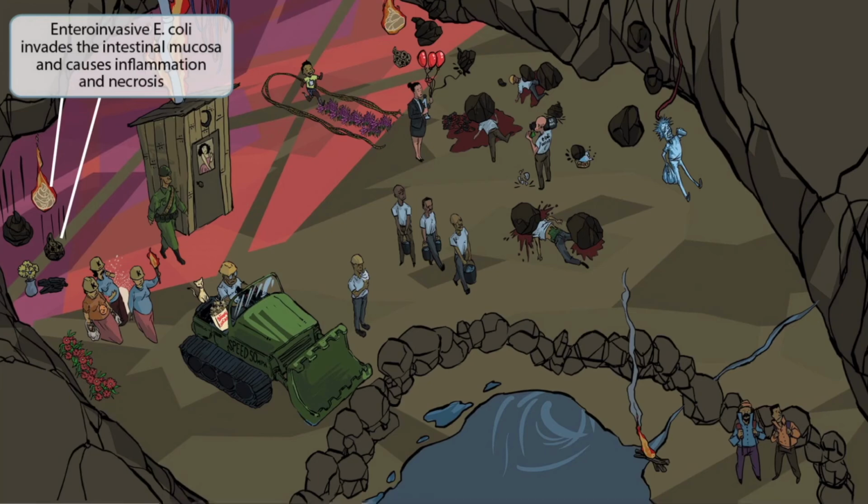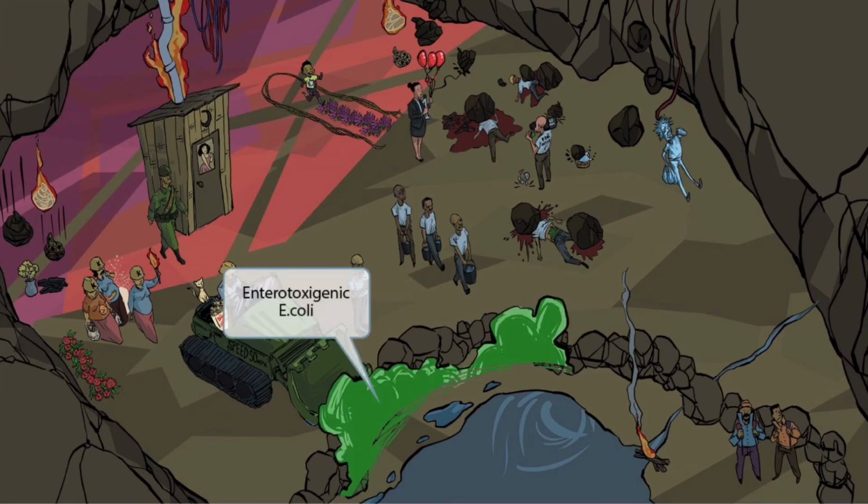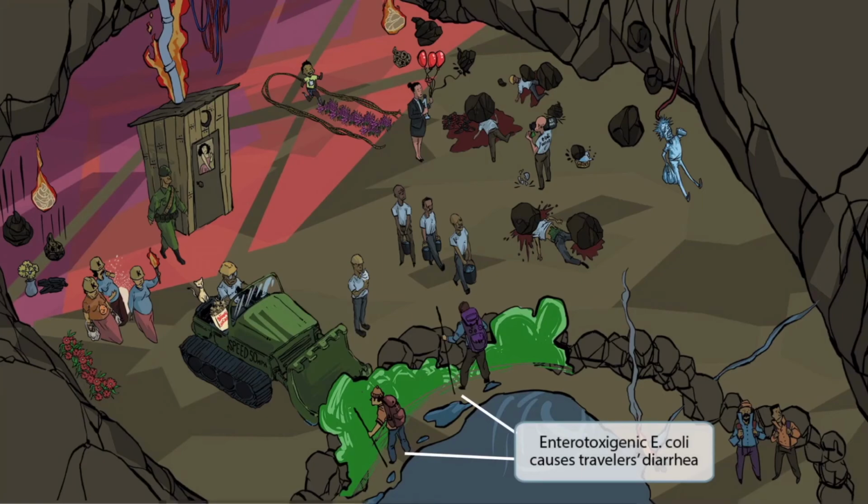Alright, let's wrap up this video by covering enterotoxigenic E. coli. To represent this strain of E. coli, we've shown a big toxic cloud of green gas inside of the area where the travelers are trapped. So toxic cloud for enterotoxigenic E. coli. Now notice that we've added 2 travelers to the scene. You can tell that they're travelers because they have backpacks and are holding walking sticks.